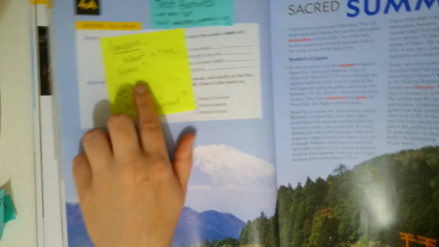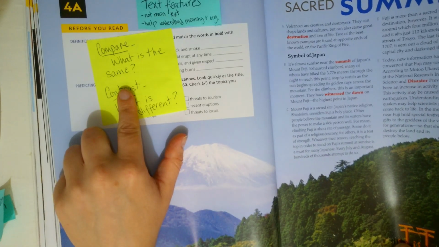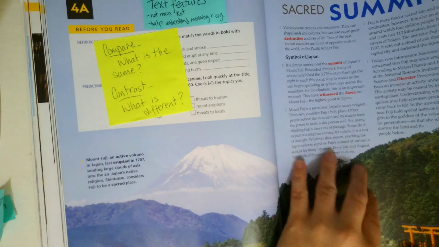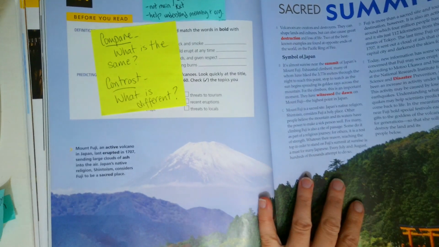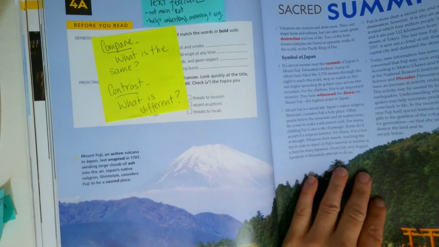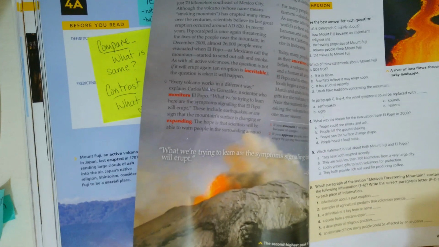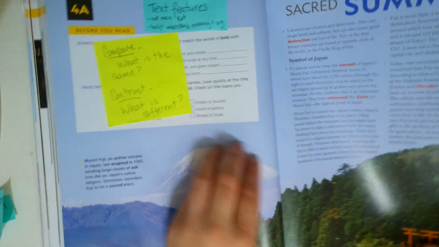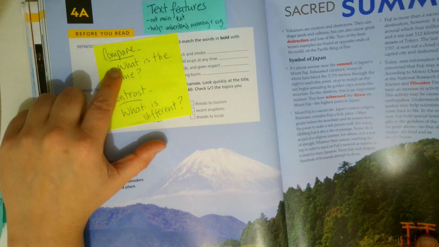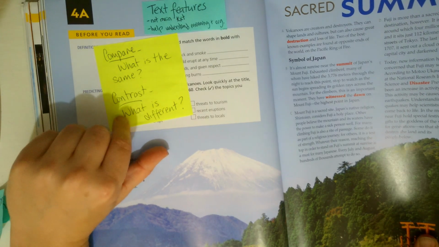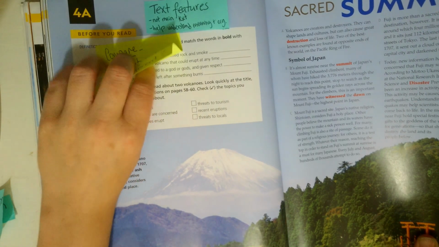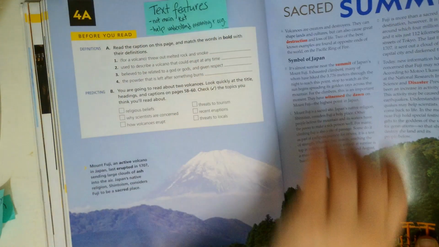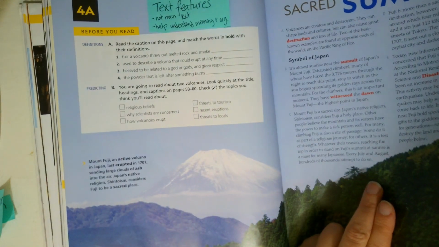Okay? So the next thing I might want to think about is, well, are these two mountains going to be the same or are they going to be different? Are they giving us two examples of the same thing or are they giving us two mountains that are different in some way? So we might be comparing, thinking about what is the same, and contrasting what is different. So those are all things that I think about before I start reading a text.